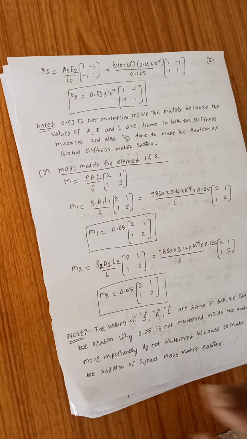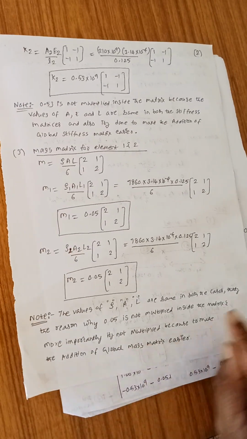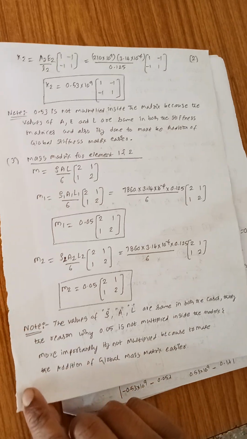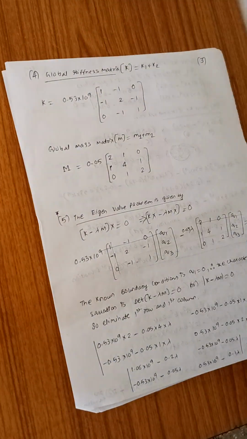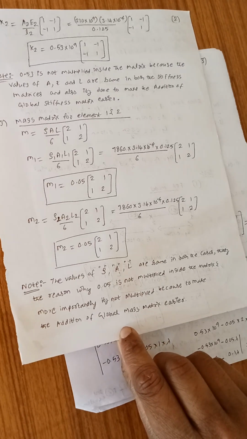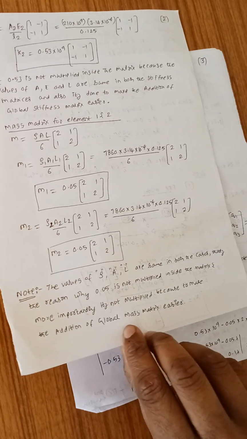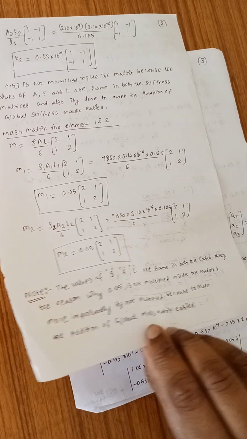The reason is to make the global matrix addition much easier. That's what I have written in the note here. You can just read it out. So try to make the calculations and simplification as easy as possible, because you have many steps and it may take too much time. So just to avoid that, we have to do it.